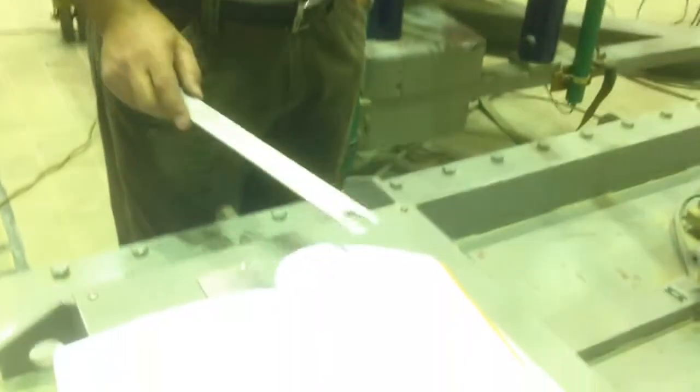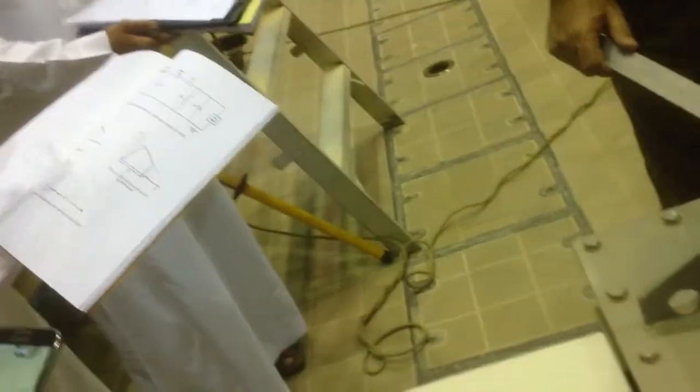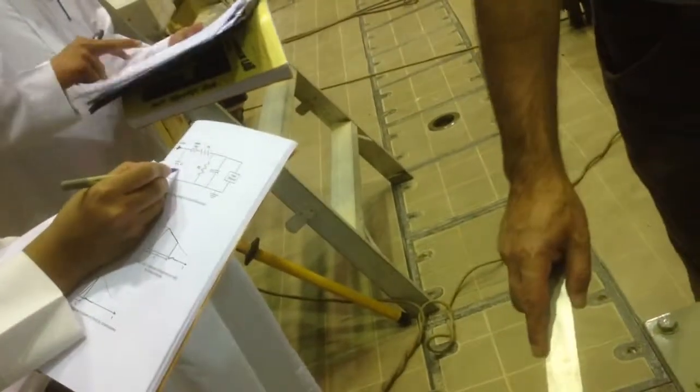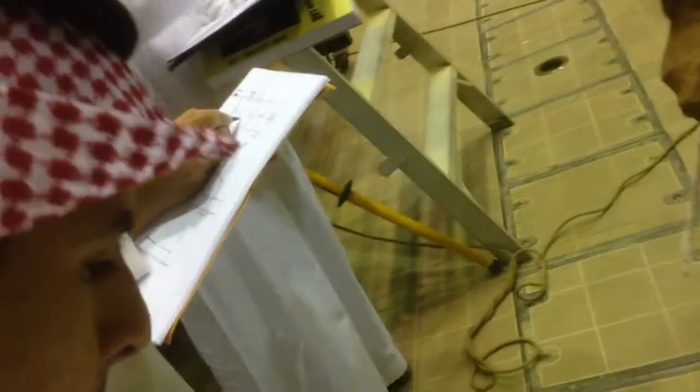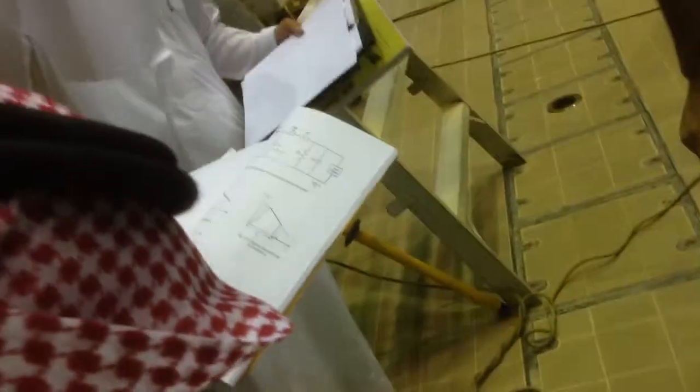Write here on the data sheet: capacitor C1 is 0.8 microfarad. C1 is 0.8 microfarad. R1 is 5 ohm. R2 is 85 ohm.